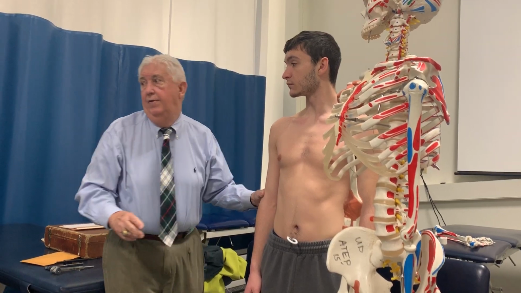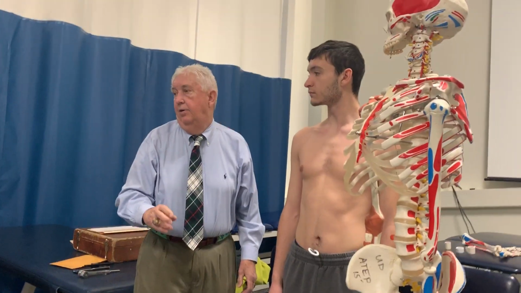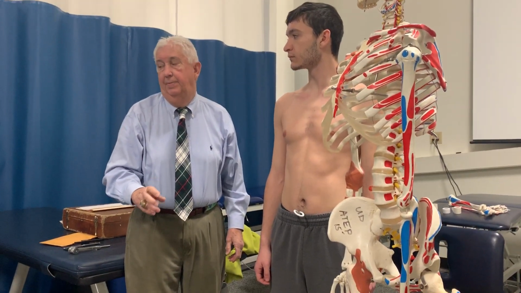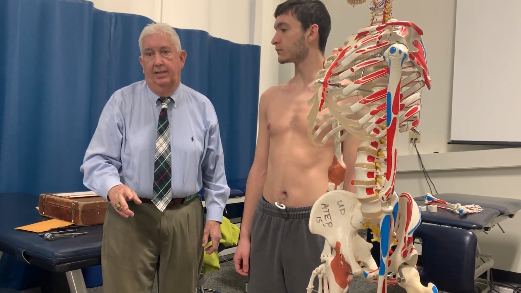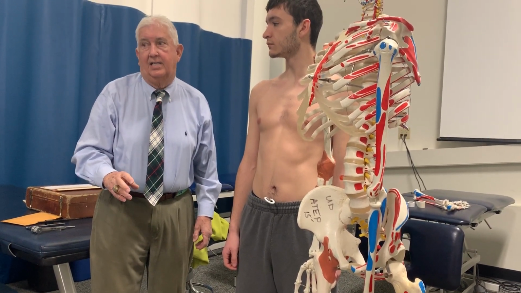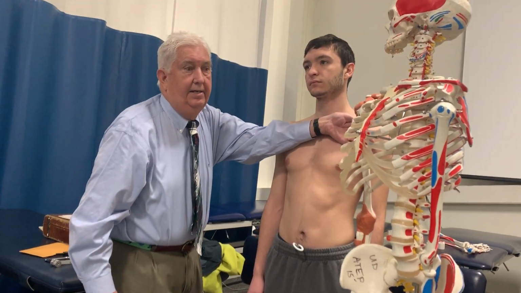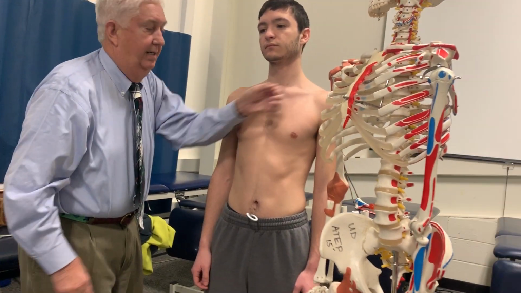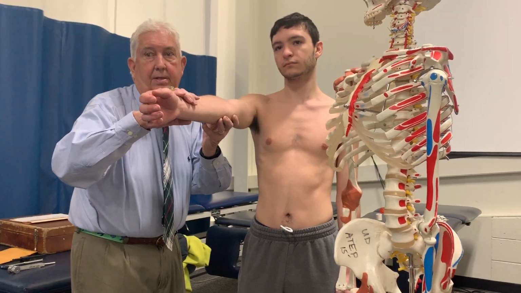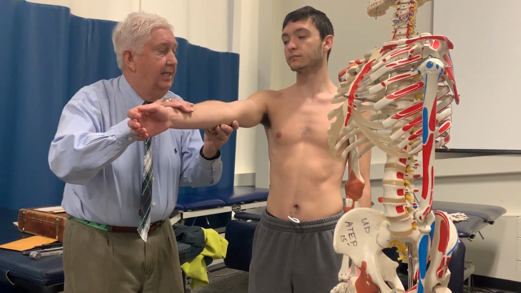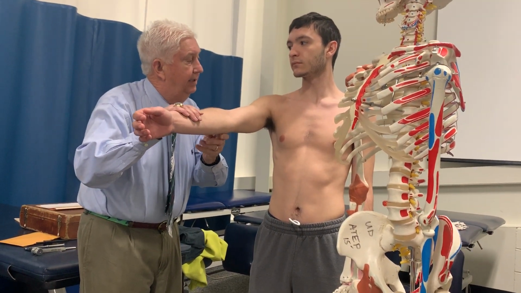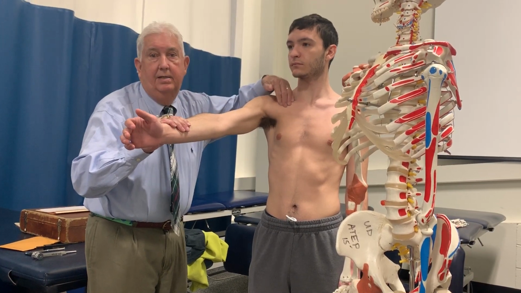So if you know the origin of a muscle and you know the insertion of a muscle, you should be able to figure out the action when it contracts concentrically. So if it's going like this, it's going like that. When it contracts, the arm's going to come up. So it's a shoulder flexor. So I'm going to push your arm down, don't let me. And there it is, right there.